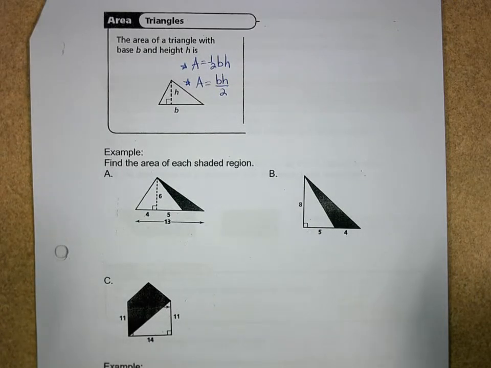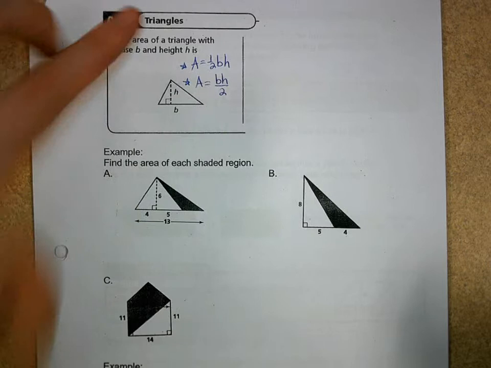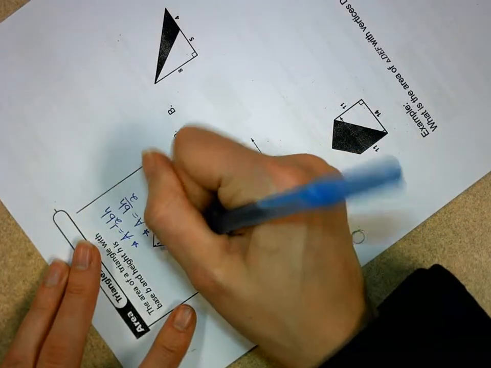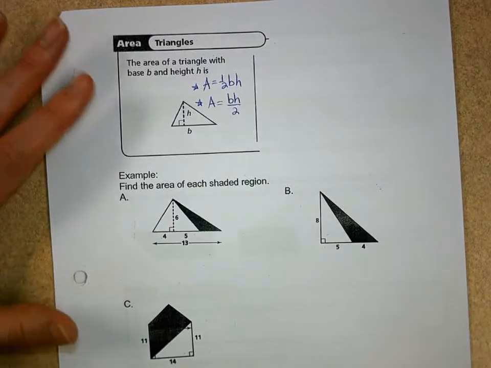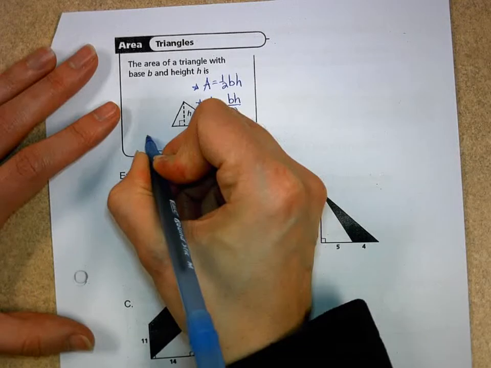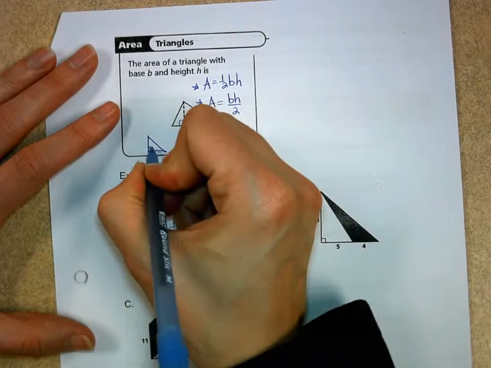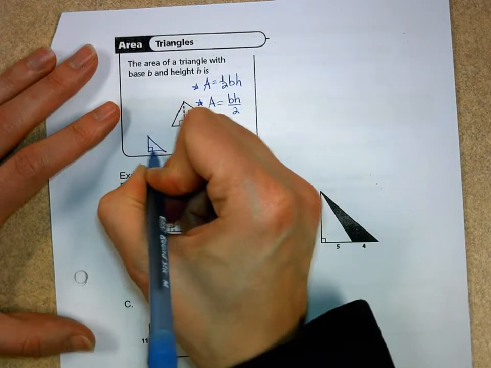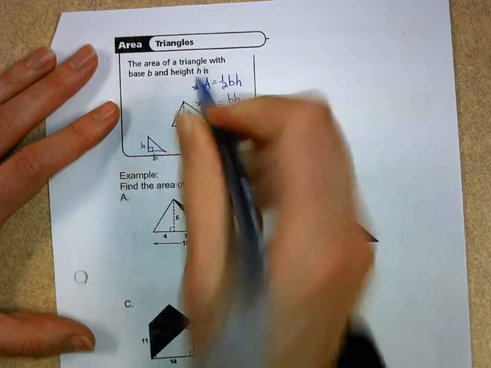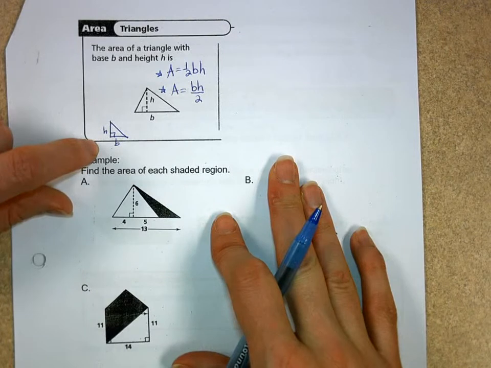Altitudes can be drawn a lot of different ways. Every side can be a base, but to remember the height, you'd have to change it, go to the highest point and draw it straight down. So remember that changes. Quick reminder about right triangles. If you have a right triangle, your two legs can be your base and your height, and it doesn't matter which one's which, they can switch around, but we really like that with right triangles.